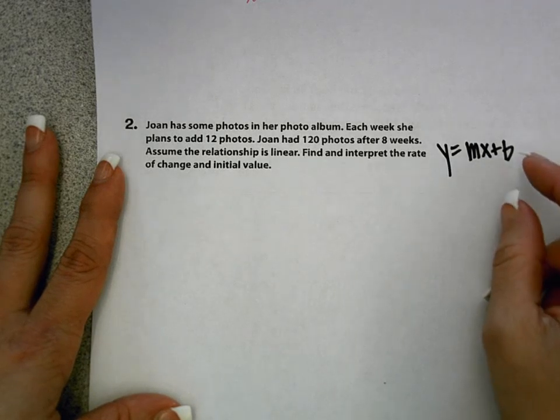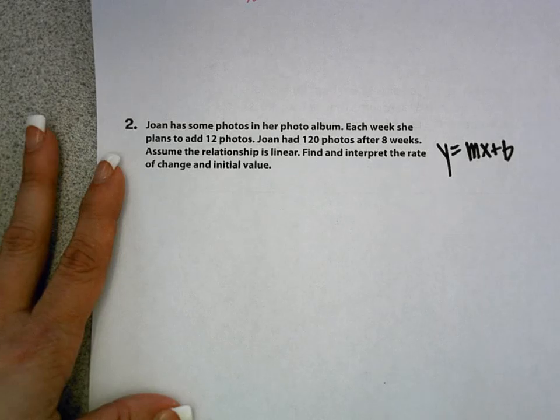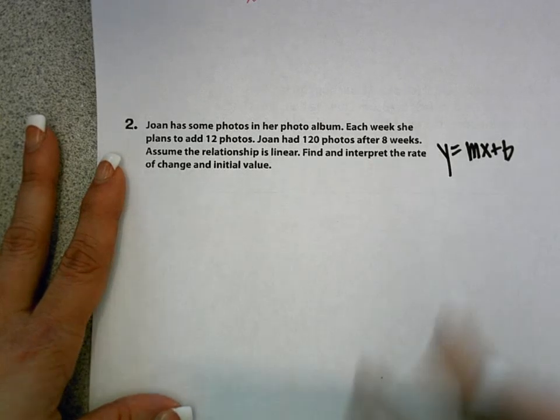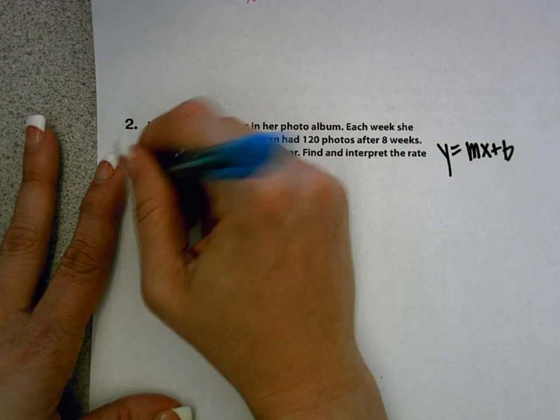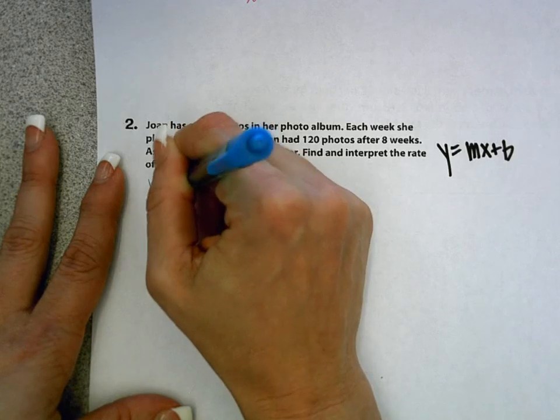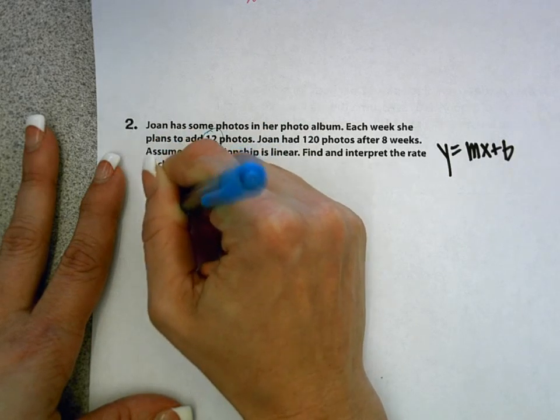Anytime you see something is $50 per night, or she's adding 12 photos each week, if you see the word each or per, P-E-R, that usually tells you that that's your slope or your rate of change. So here, rate of change equals 12.